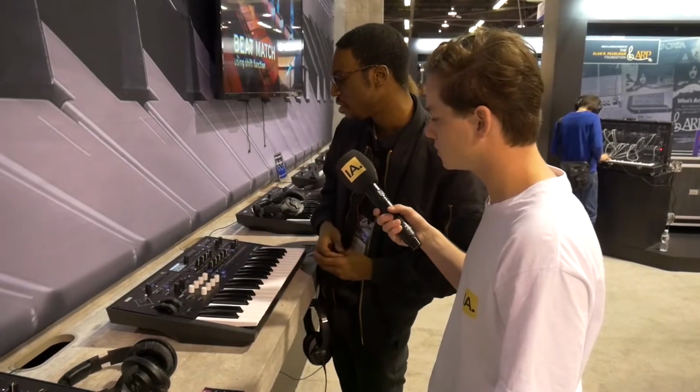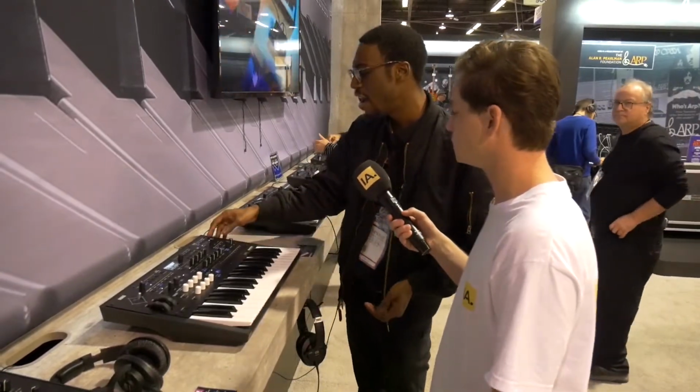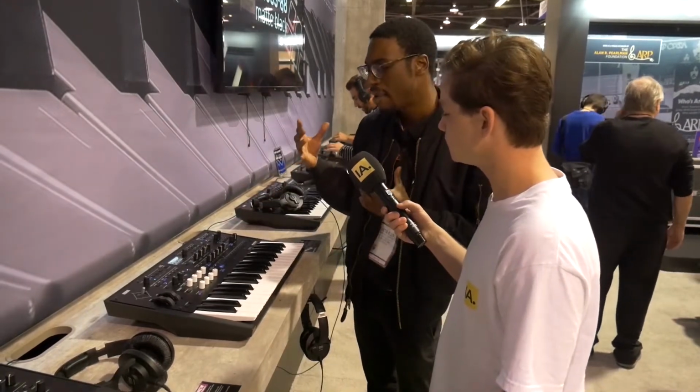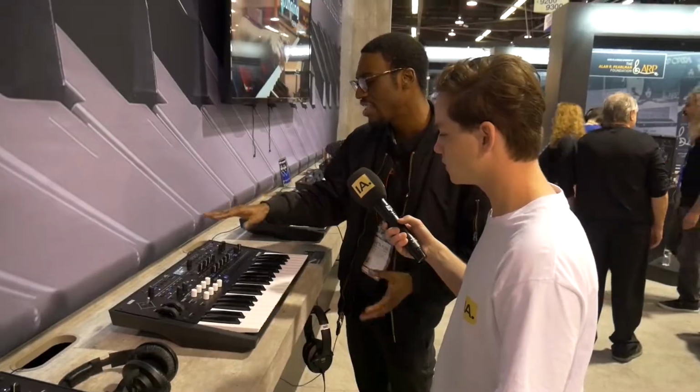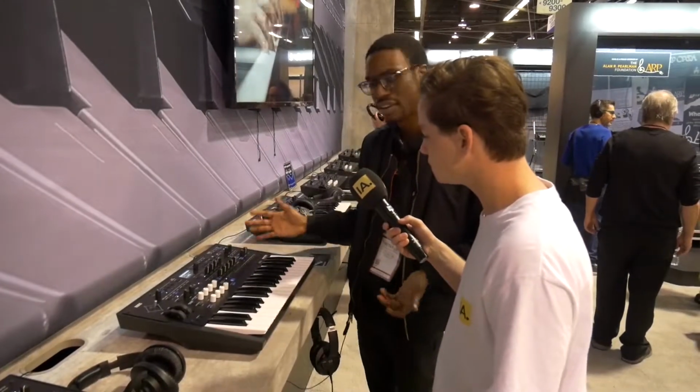You can sequence it. And it's got an effects section that's similar to what's found in like the Minilogue XD and the Prologue. You have like a lot of compressors, amp cabinet models, and lots of delays, tape delay models, multi-band delays, and quite a few reverbs.